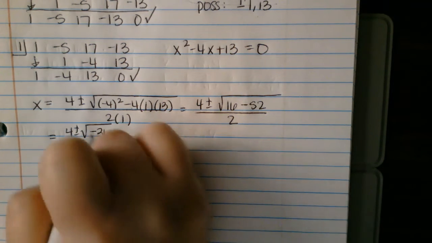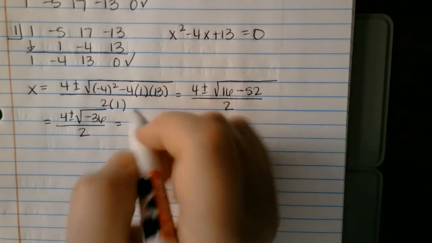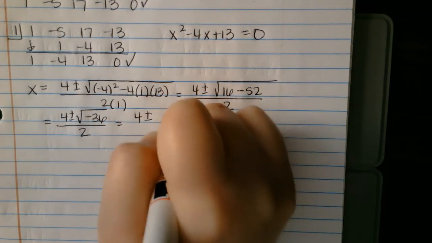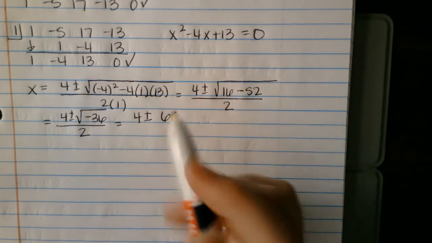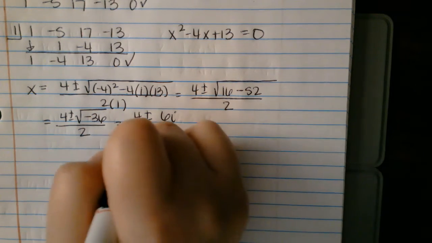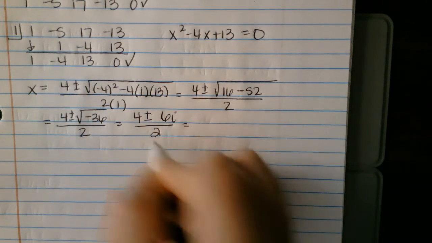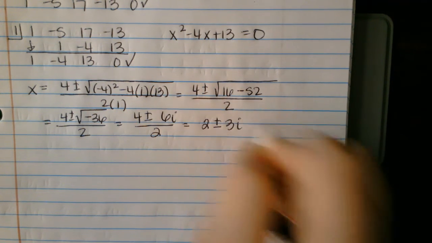And up here we have a negative, which means we are going to have to take it out for an i. So we are going to have an i, and the square root of 36 is 6. So square root of negative 36 will be 6i. So we have 4 plus or minus 6i over 2. Now we can divide both terms by 2, and we end up getting 2 plus or minus 3i.